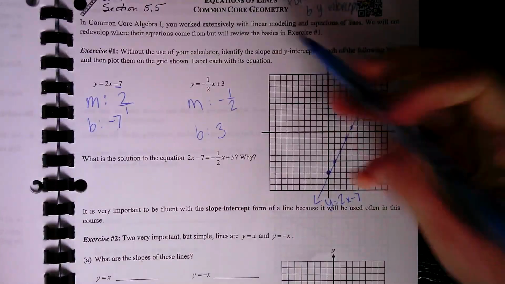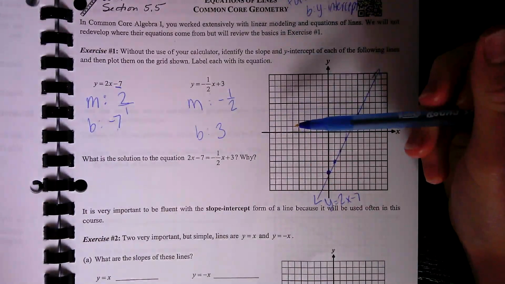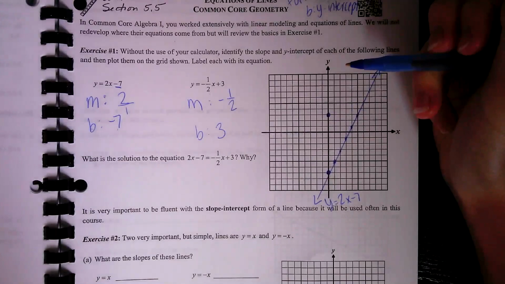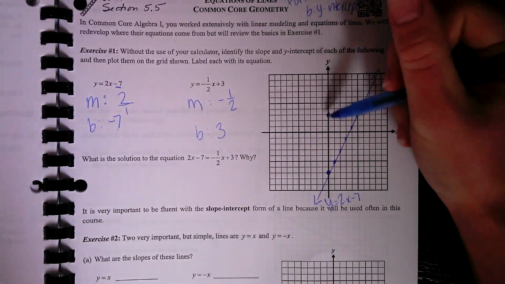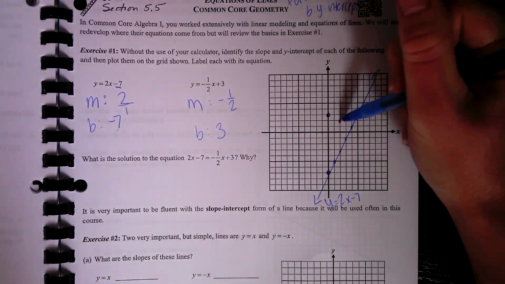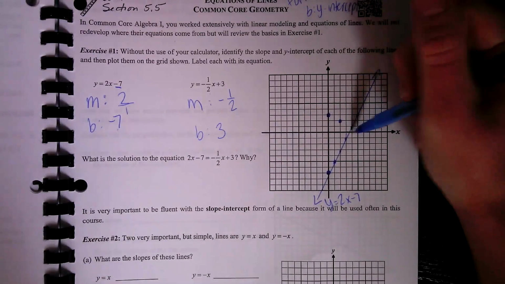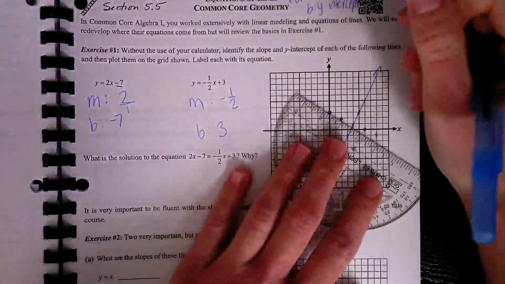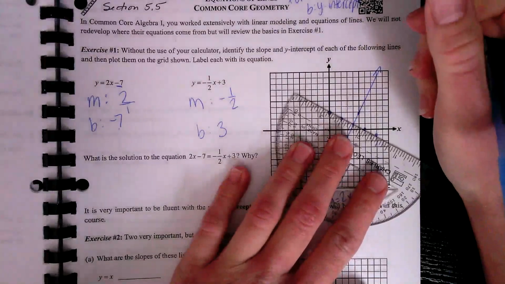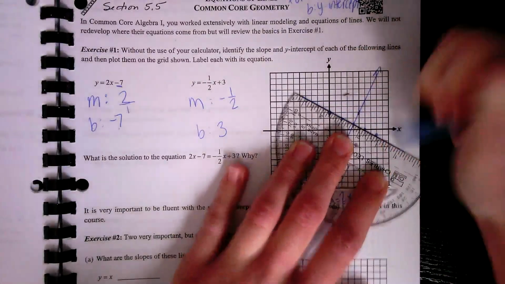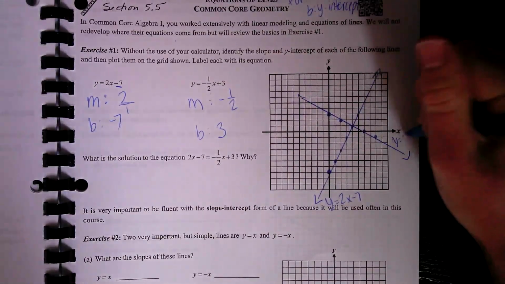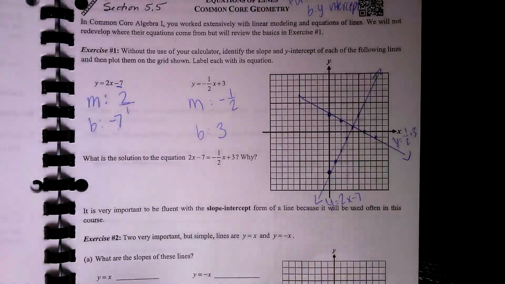All right, now let's graph this one. So our y-intercept is positive 3. Now our slope is negative 1 over 2. So we're going down 1 and over 2. Down 1 and over 2. Okay, so this one is y is equal to negative 1 over 2 x plus 3.